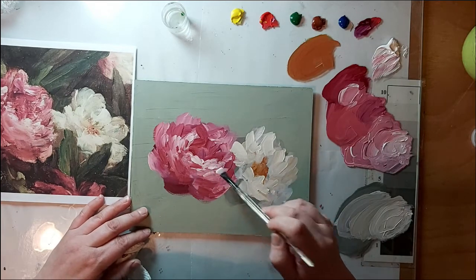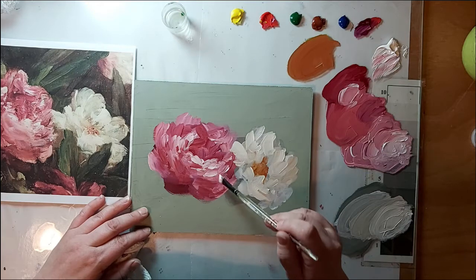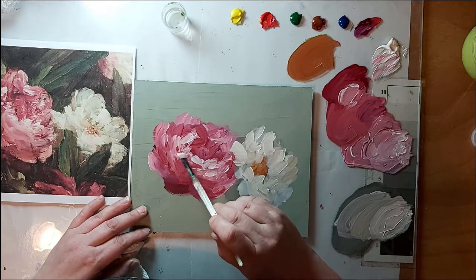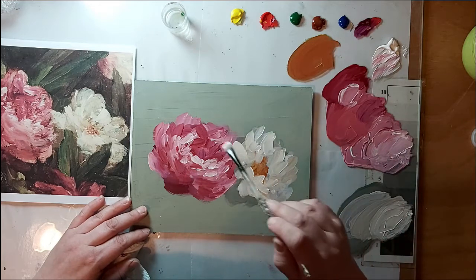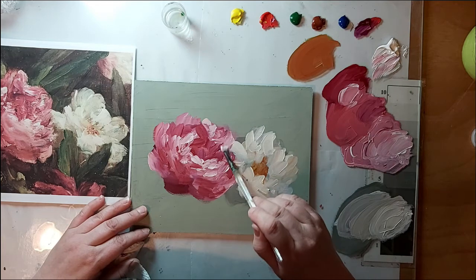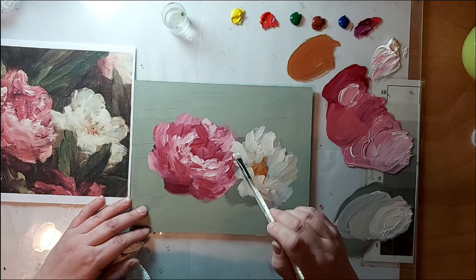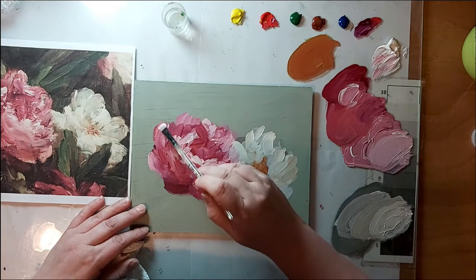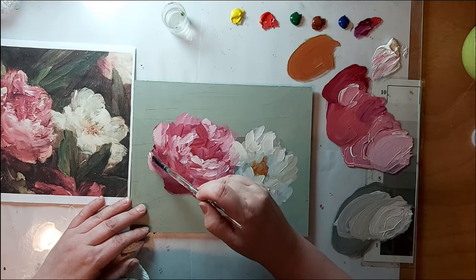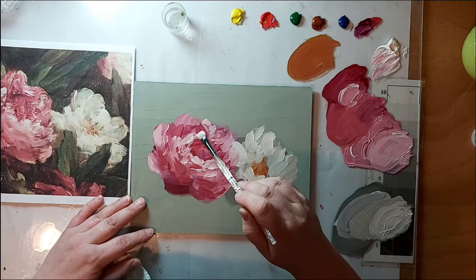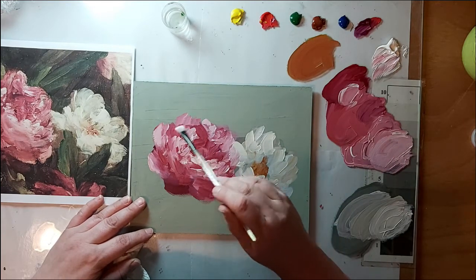I'm going to use that to add some more highlights to the areas where the light is hitting the peony, to try and keep it a little bit more three-dimensional and not let it get flat. Again, I think the light would be hitting these outer edges, which if you look at Petit's painting, he has light on those tips of those petals as well.